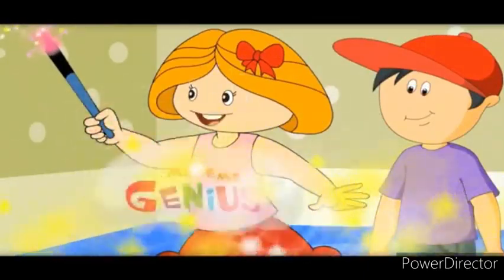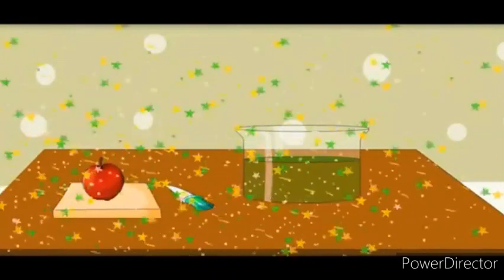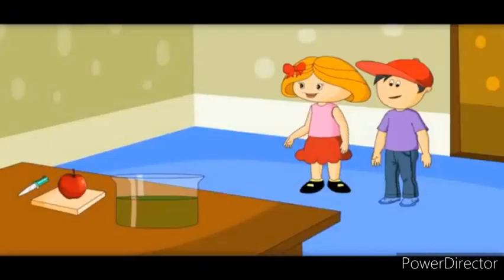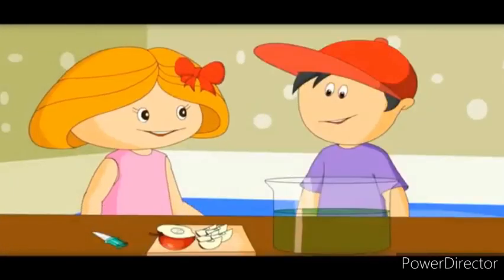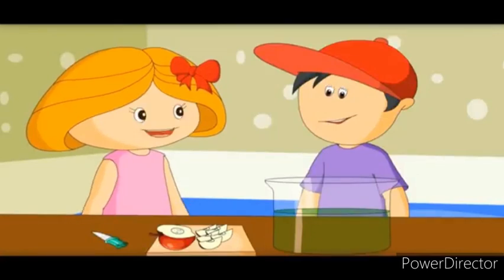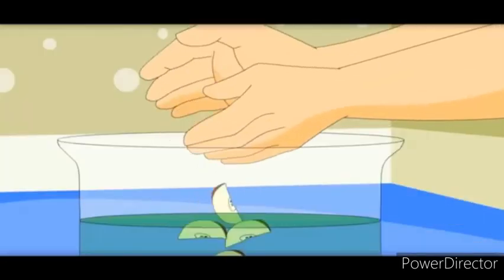Let's see an experiment on what happens inside the stomach. Oh, what is this? Let me show you how gastric juices in stomach burn the food which we eat. Why are you cutting the apple? Because food goes into our stomach in small pieces.